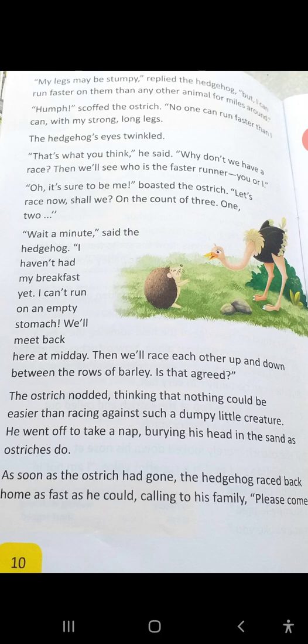Boasted. Here you can see the word boasted. Boasted means when you have pride in yourself and you talk about your own abilities, or you want to show others that you are good in this or good in any other quality. That is boasting, like talking with excessive pride and self-satisfaction about one's abilities. It means you speak proudly of something. So the ostrich had pride in himself that he has long legs and he can run very fast, so no other animal can beat him in a race.